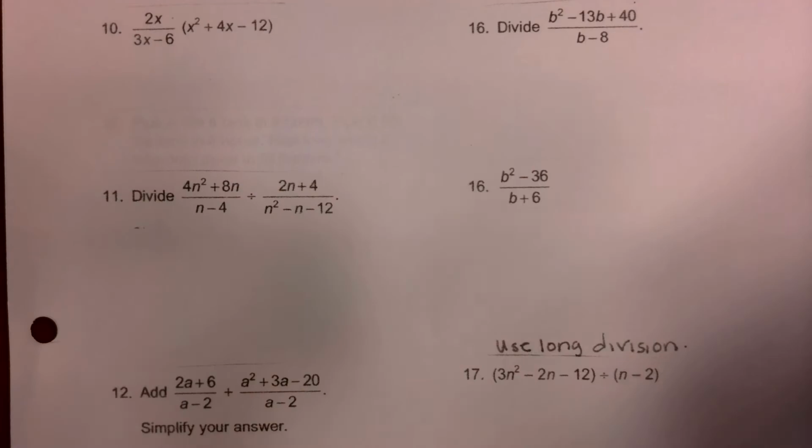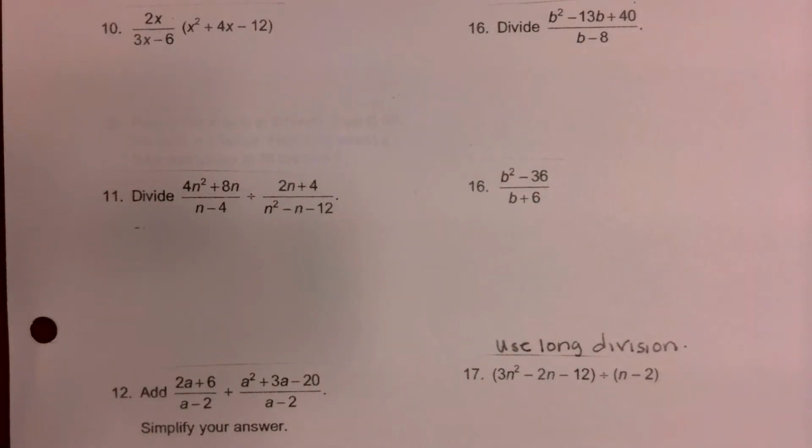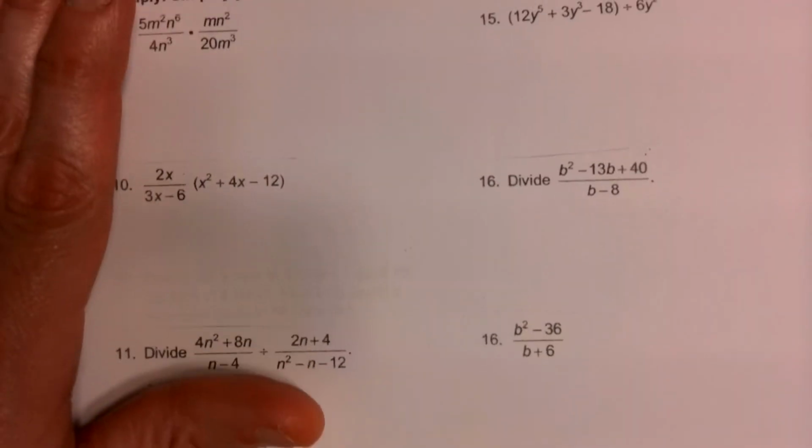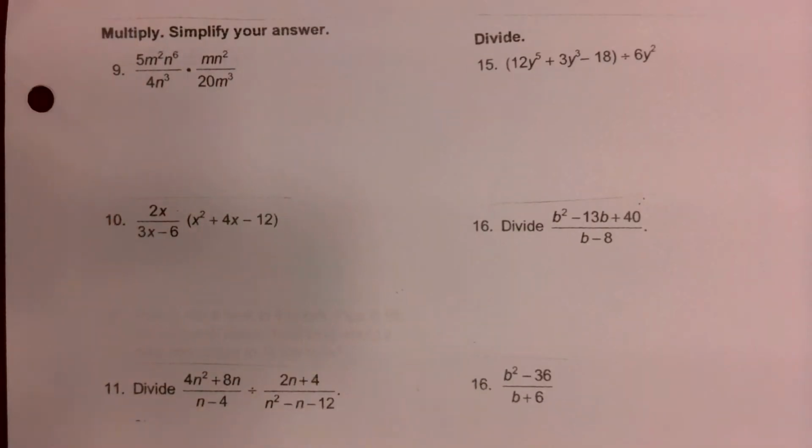Next page. Some of you I know probably just love these. I do, but it's kind of a personality thing, because it's fun to just break everything down and make it look simpler. All right, multiply and simplify your answer. My recommendation on these is you simplify the numbers and then put the variables together and simplify them second.